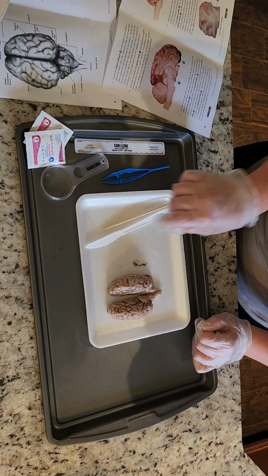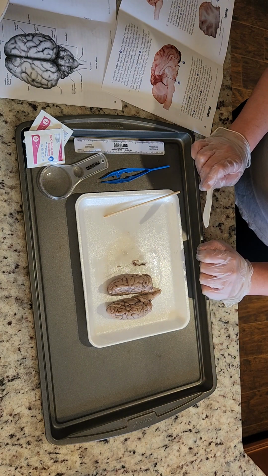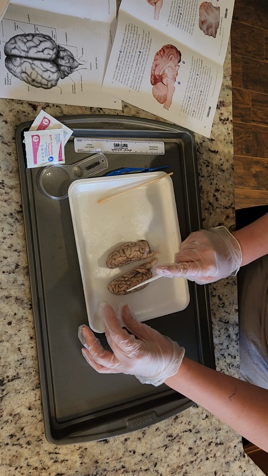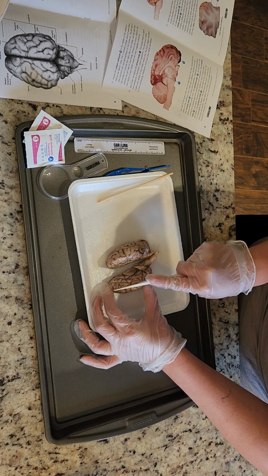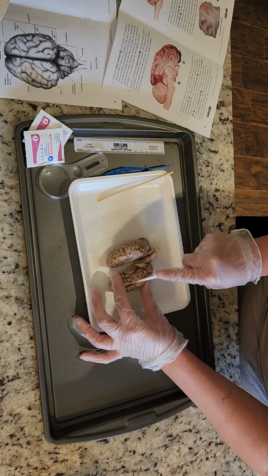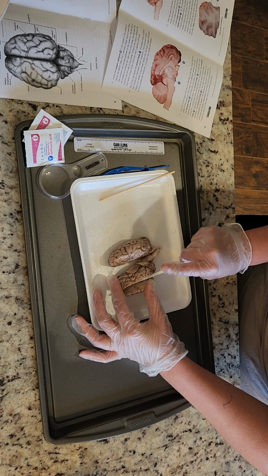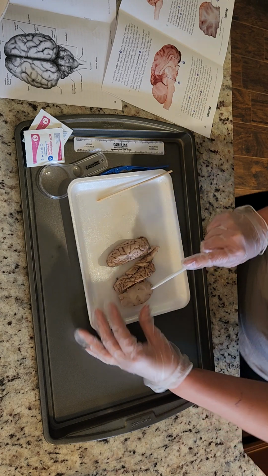So I'm gonna cut again. I don't know why cutting it makes me nervous, but I'm gonna go ahead and cut again so we can see that white and gray matter, and here goes nothing. Okay.